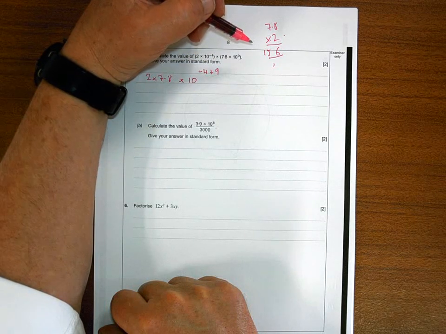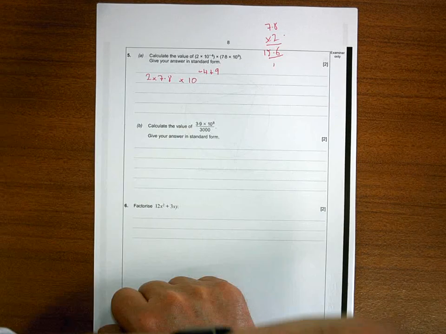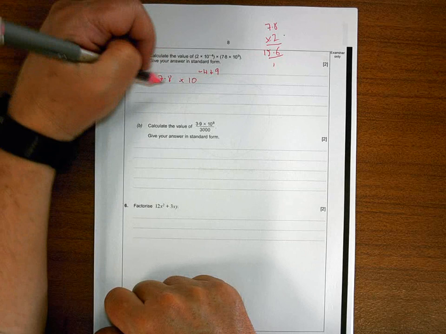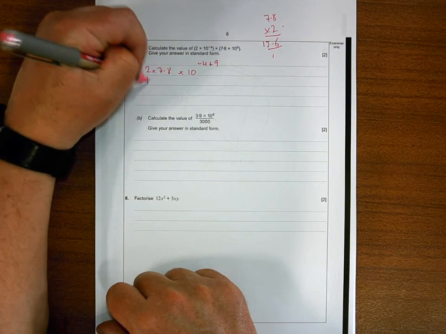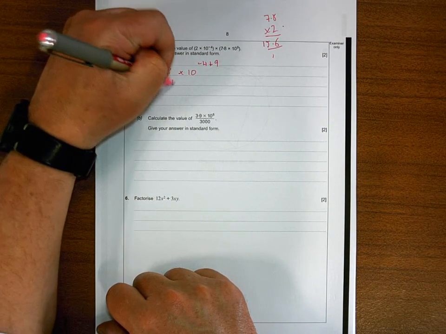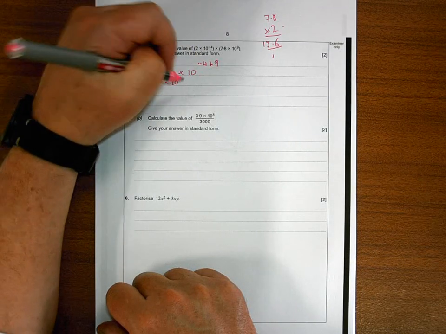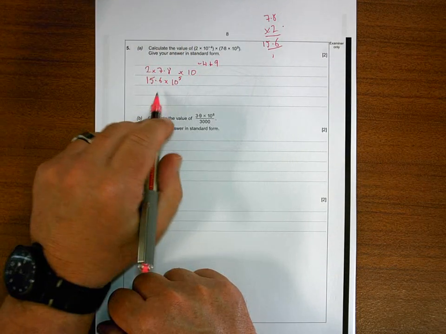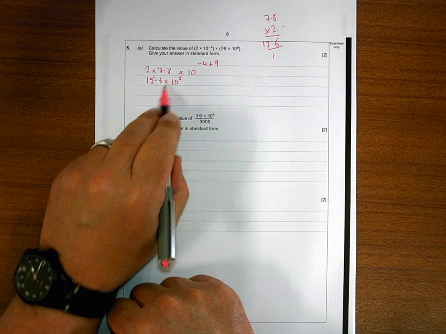The digits in the question, so there'll be 1 decimal point in the answer. So that will be 15.6 times 10 to the minus 4 plus 9 is 5. That's not going to get you full marks because this isn't in standard form.